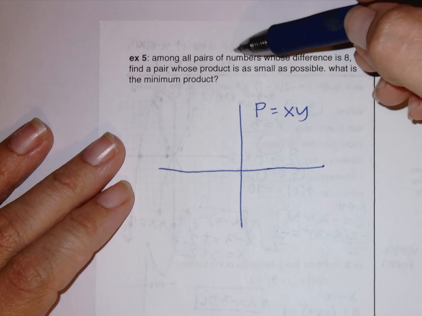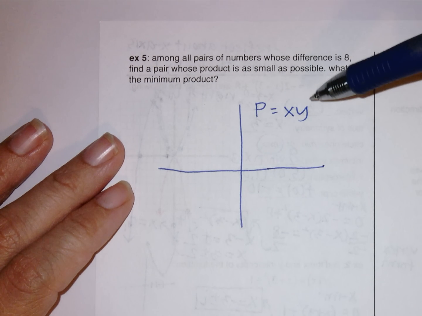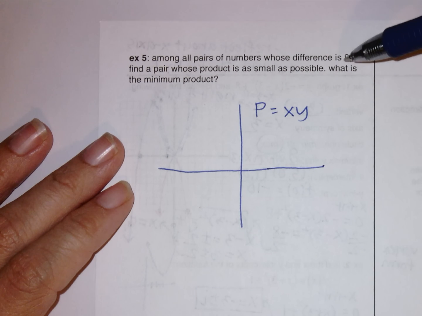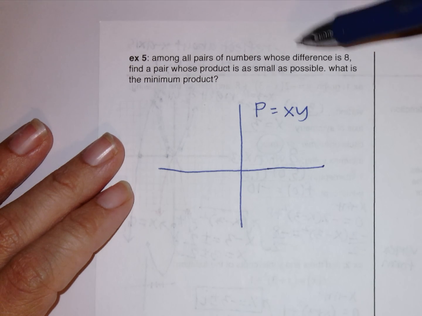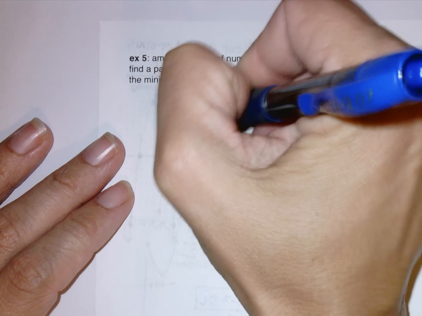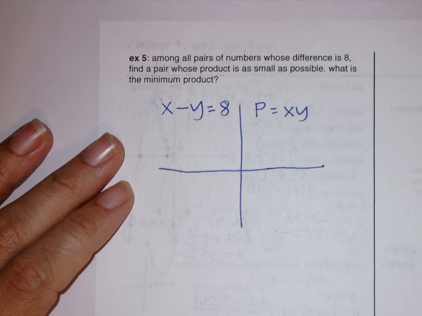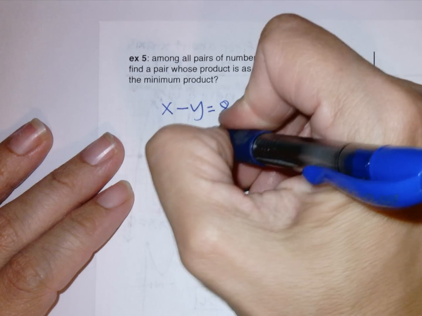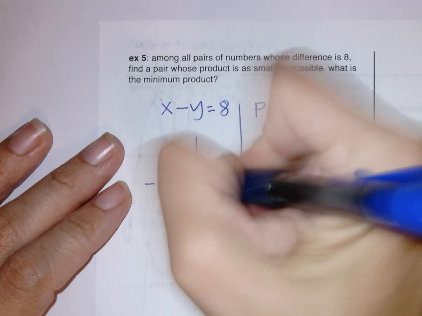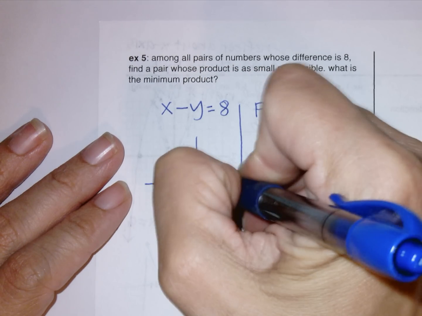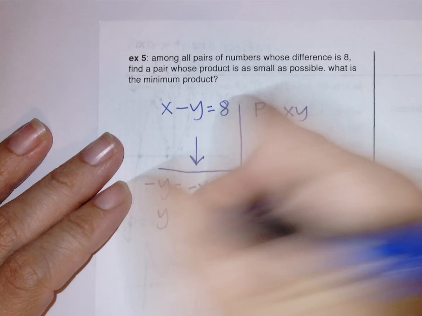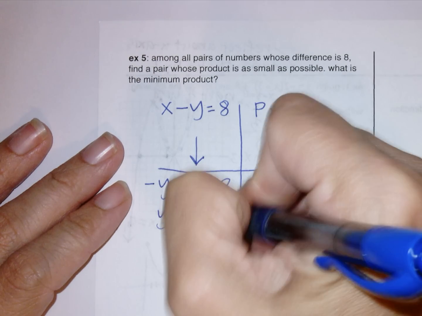And since we're dealing with two numbers, I'll call the first number x and the second number y. Then with that first sentence, we're going to write another equation. Among all pairs of numbers whose difference is 8. So when I subtract these, I get 8. And then from there, I come down to this quadrant, and I'm going to solve for y. So I move the x to the other side, and then divide everything by -1. So I get x minus 8.